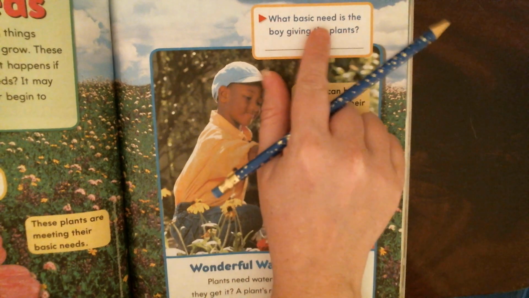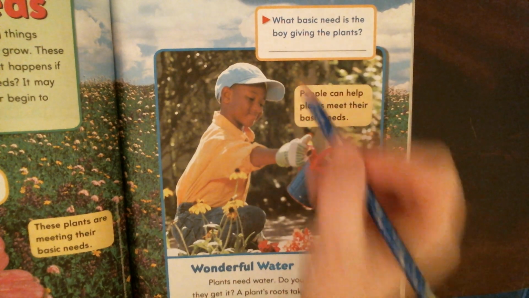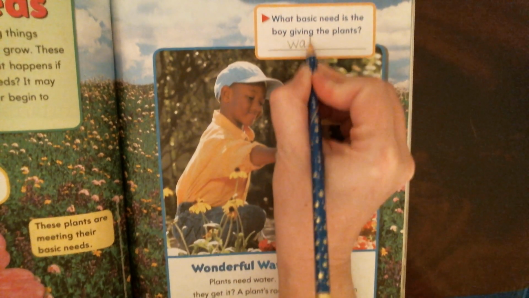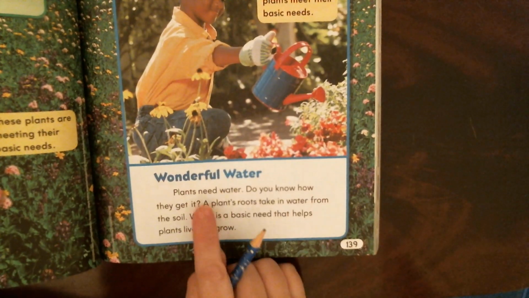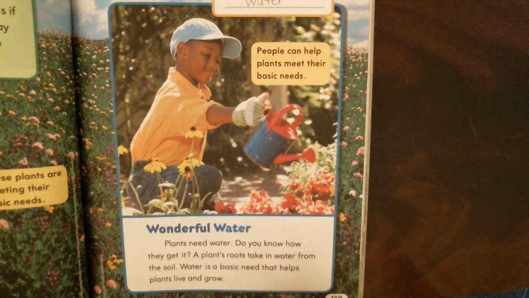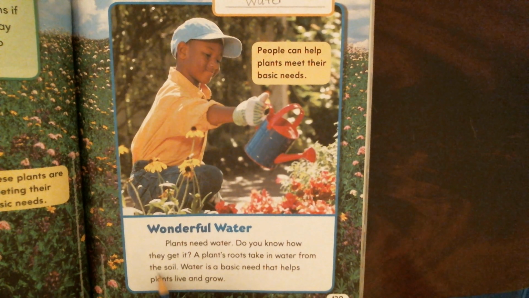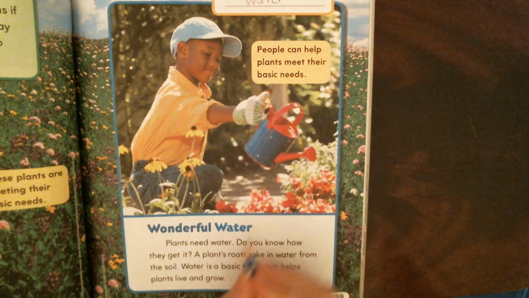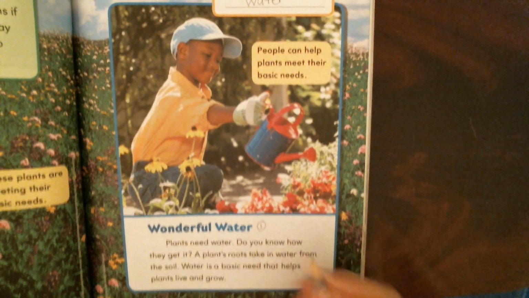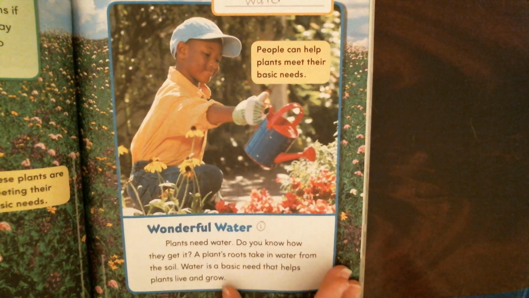So let's take a look at this. What basic need is the boy giving the plants? We can already tell. What is he giving them? He's giving them water. People can help plants meet their basic needs. Plants need water, wonderful water. Do you know how they get it? A plant's roots take in water from the soil. Water is a basic need that helps plants live and grow. So that's one basic need, water. Put a number 1 by that. And it gets it through its roots that are down in the soil.